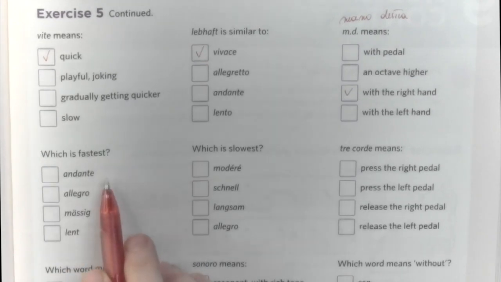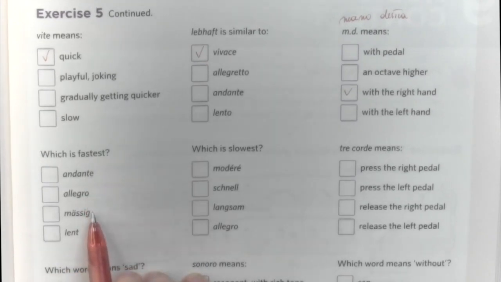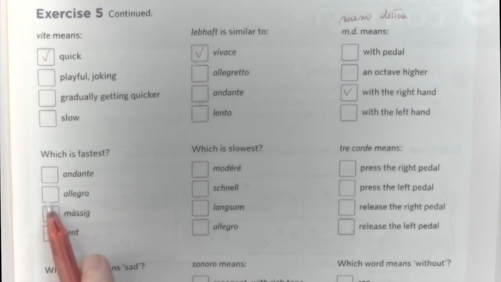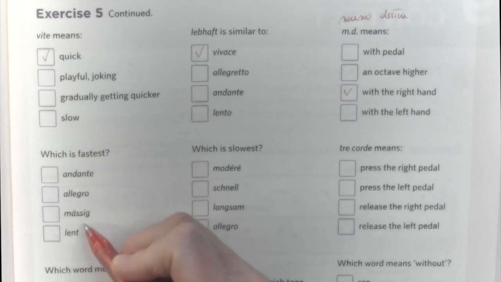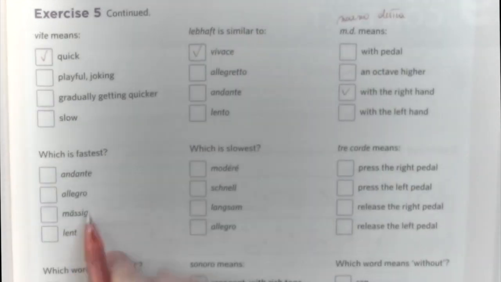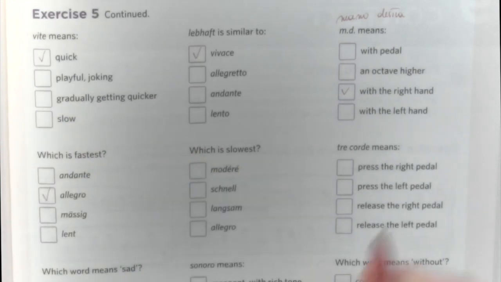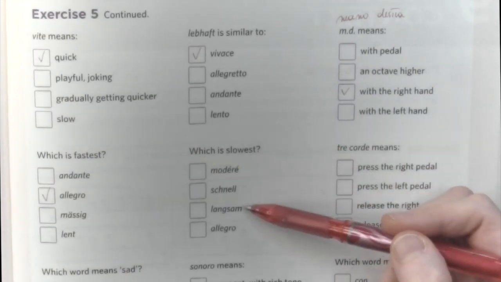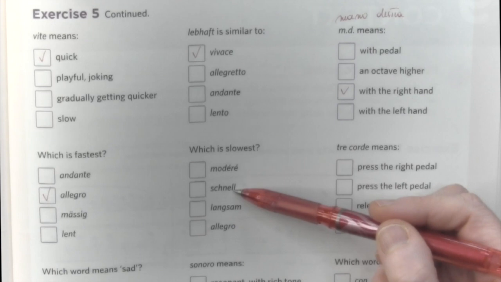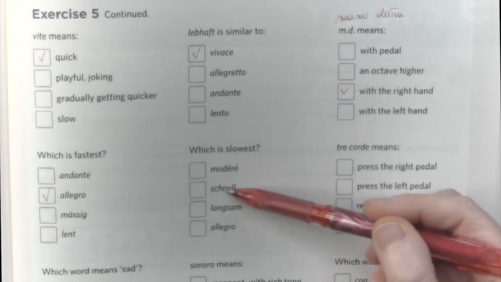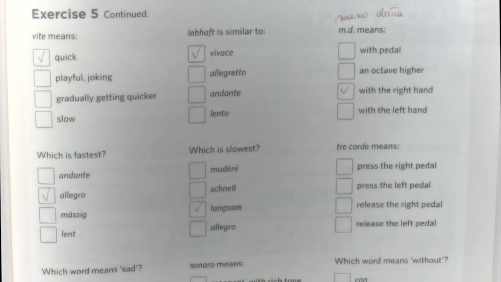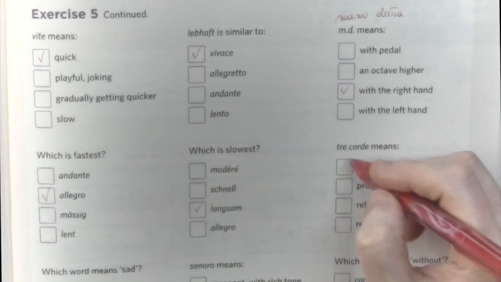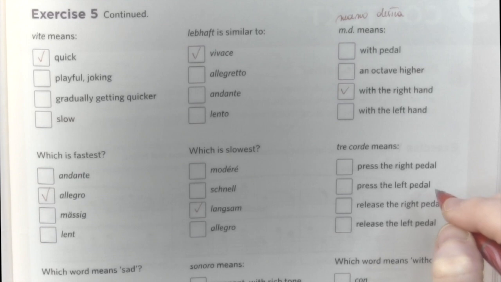Which is fastest, andante, allegro, massig or lent? Well, I would say allegro, guys, because andante is at a walking pace, lento is lent, massig is moderate, so I would say allegro. Which one is the slowest? I would say langsam, because schnell is fast, allegro fast, they are the same thing, and modéré is moderato, so langsam means slow.